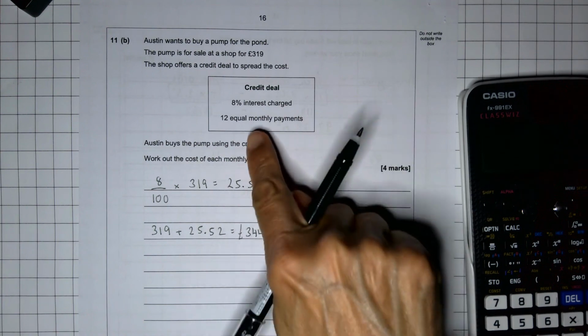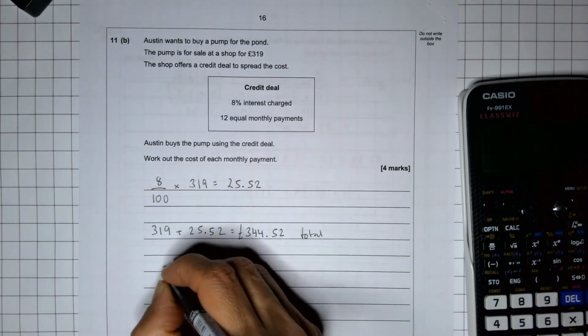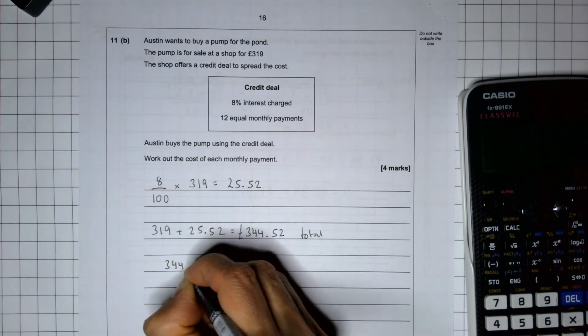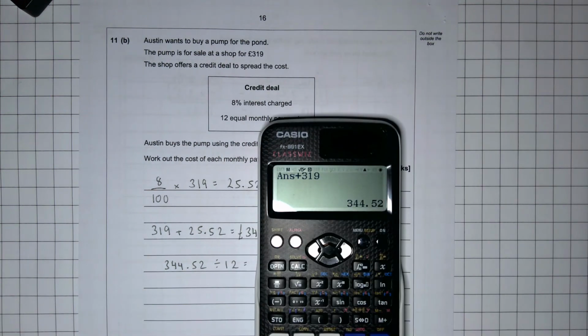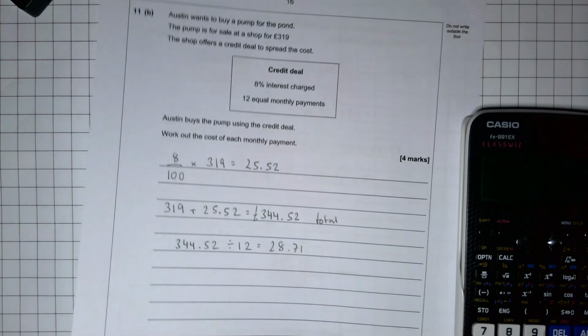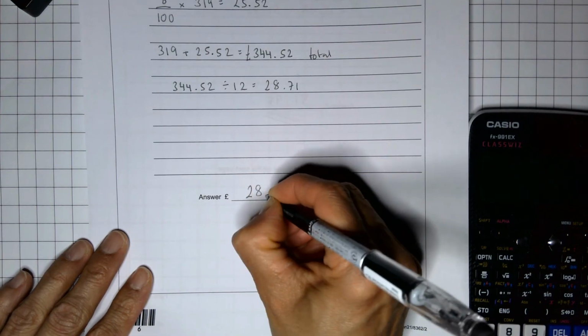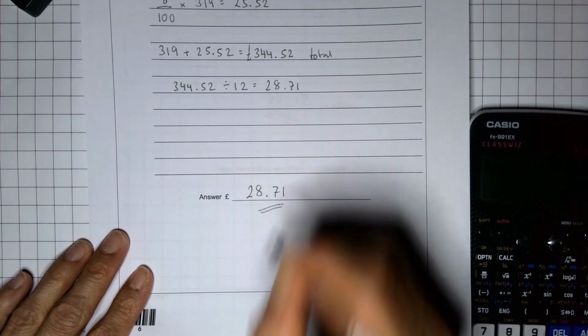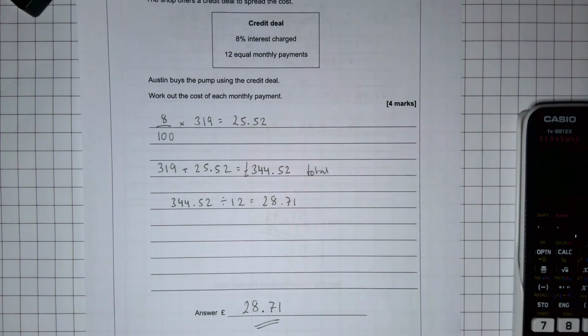But we're going to spread it because they want to find out how much it is for the monthly payments. So there's 12 of them. So we're going to take that total, 344.52, divide it by 12. And when we divide by 12, we end up with an answer that is £28.71. So let's go and write it in the appropriate box right at the end there. £28.71. Good. That's quite a nice short little workings there, isn't it?